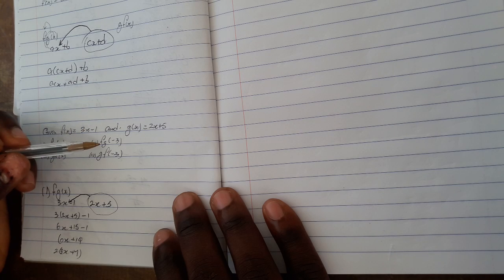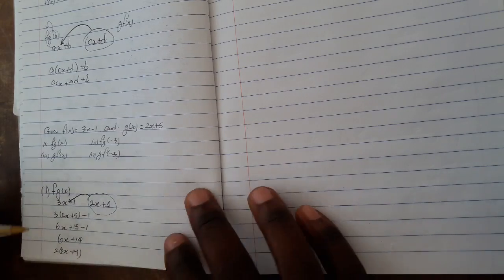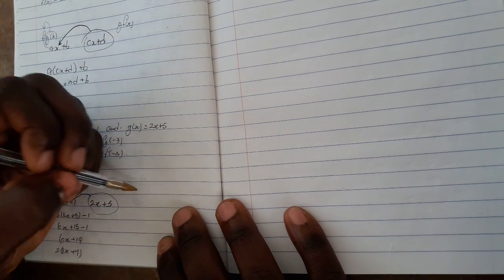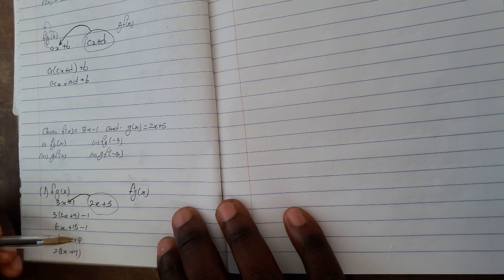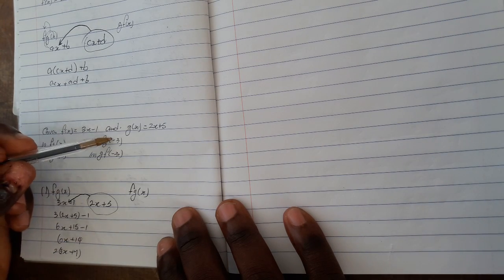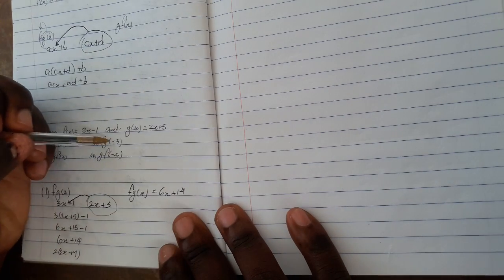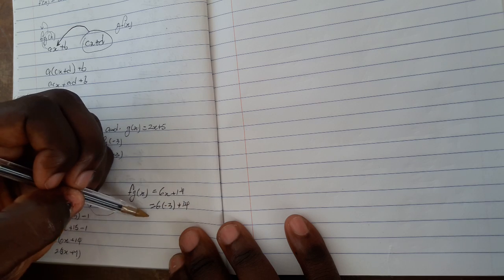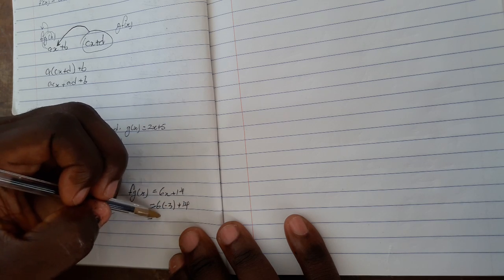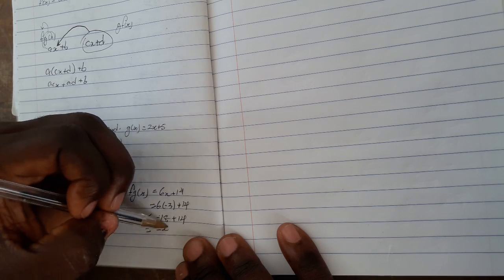Good. Then we have to find fg of minus 3. So we already have fg of x, which is 6x plus 14. So you have to replace x in 6x plus 14 with minus 3. 6 times minus 3 plus 14. 6 times minus 3 is minus 18 plus 14. And this is minus 4.